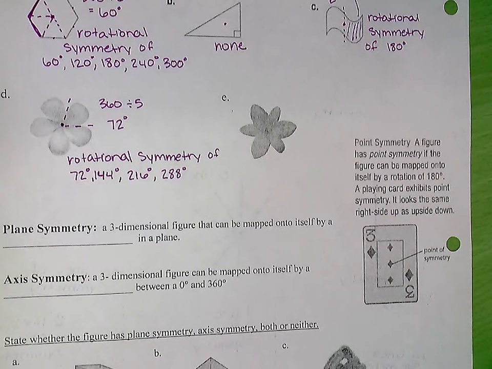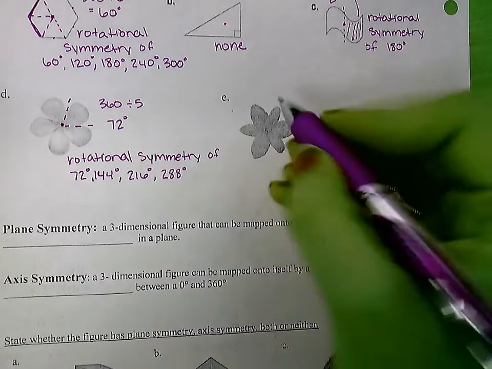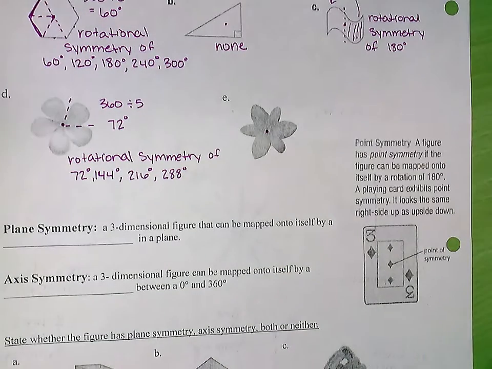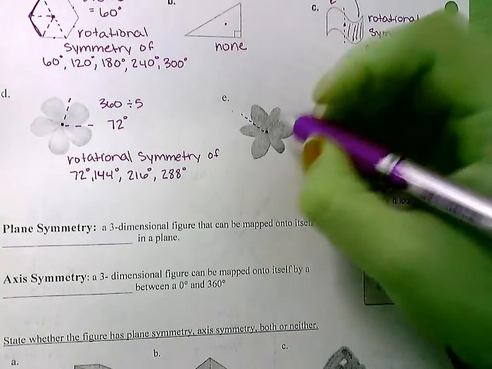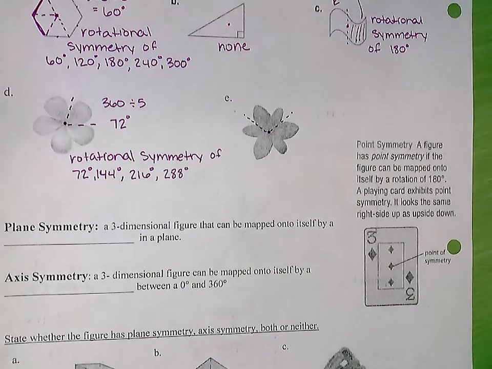All right, so what about letter E? It does have rotational symmetry. Your center, again, is the center of the flower. Now with this one, you do need to be careful, because I only see 3 sections that I could rotate. There's that larger petal and then the smaller one right next to it. That would be 1 section, and then you could rotate that over and that over.